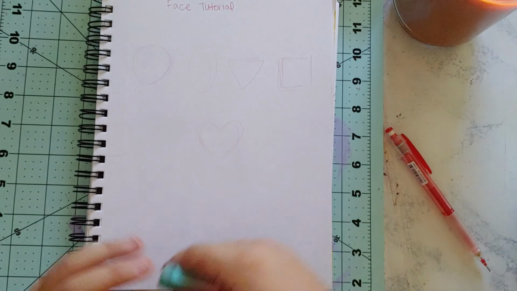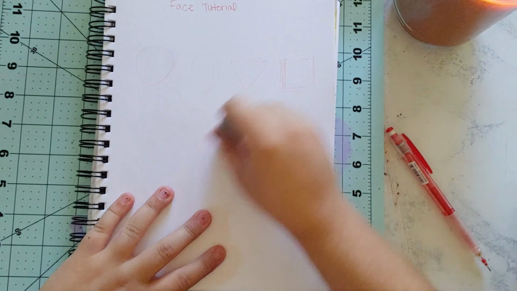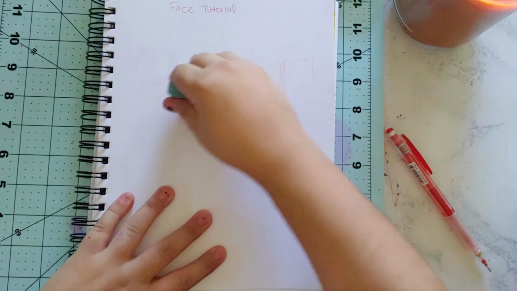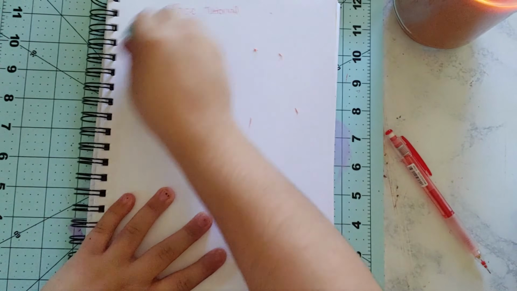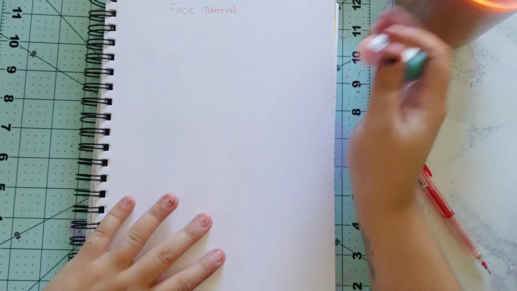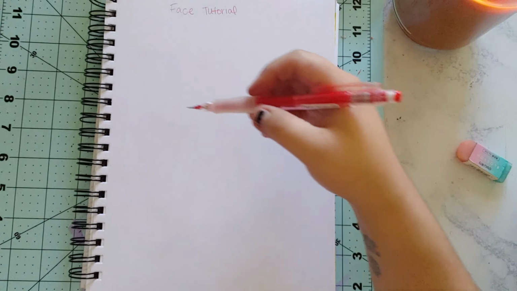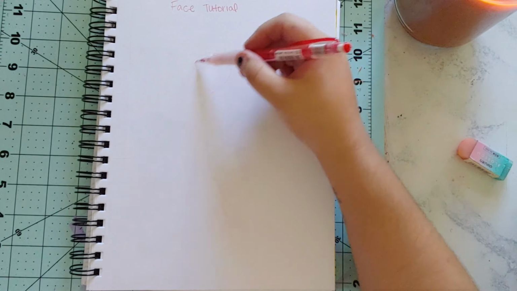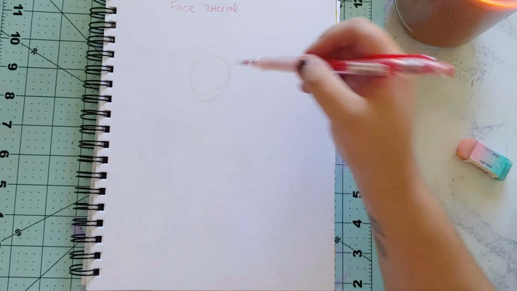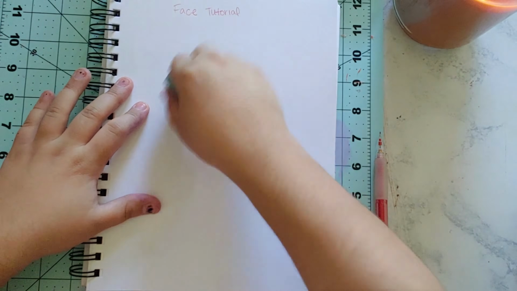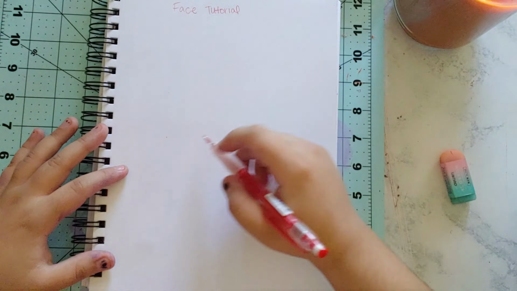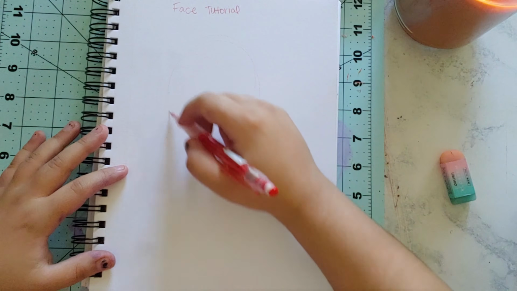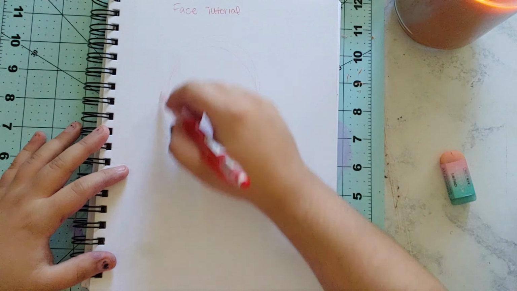Once you have your shape determined, I'm going to start out with the circle, because like I said, that is what I do most of the time. You're going to start adding in features like the jawline, and again, this differs from person to person. You can look at references if you'd like to, but I tend to just draw. I'm going to make that bigger actually, so you guys can see once we start adding facial features in. So you start with your shape, whether that's your square, your rectangle, diamond, heart, whatever.